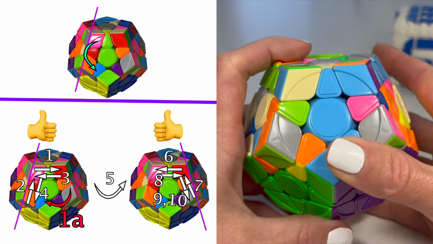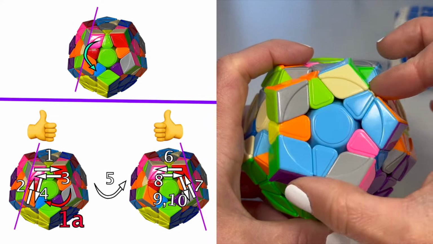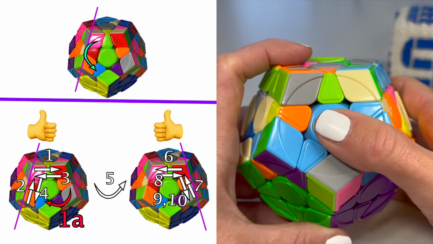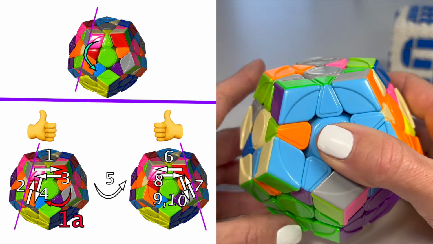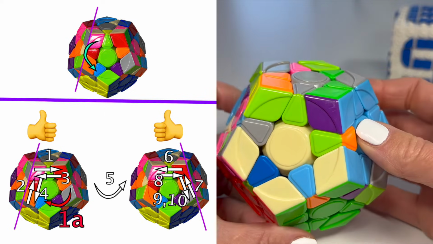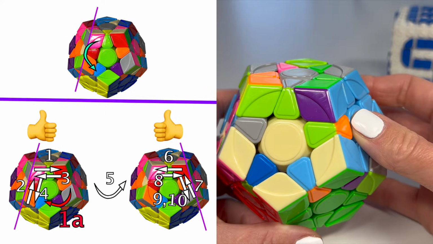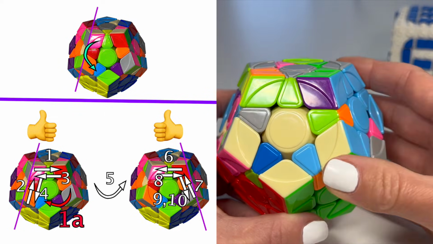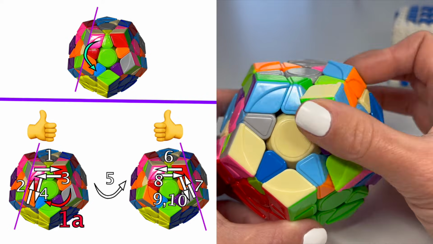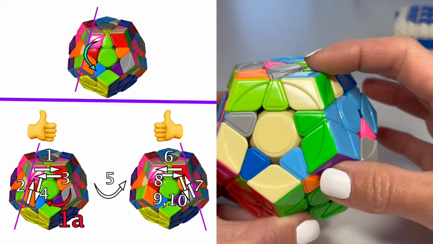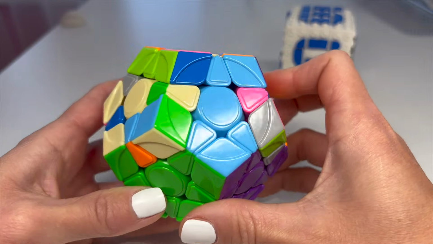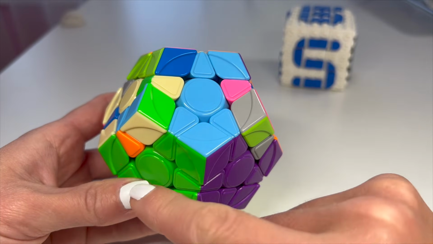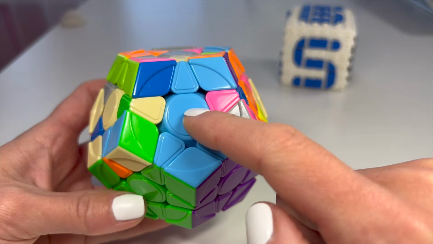1 extra step. Continue the left-hand algorithm. 2, 3, 4, 5. Now let's do the right-hand algorithm. 6, 7, 8, 9, and last extra step, 10. We just solved the green-blue edge.